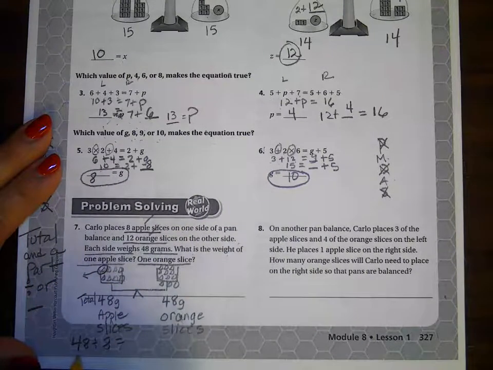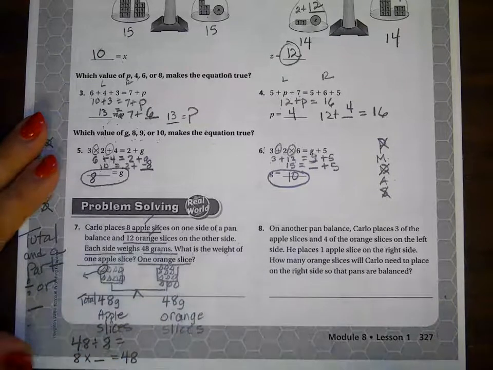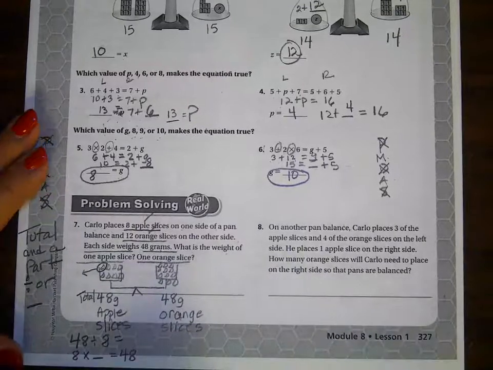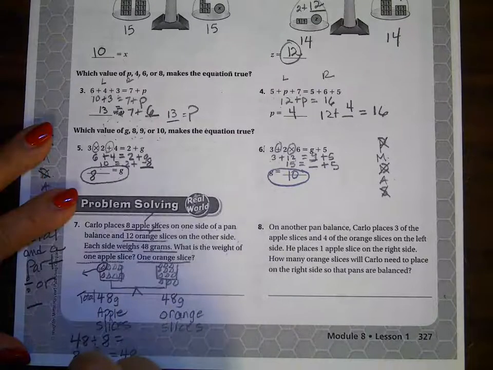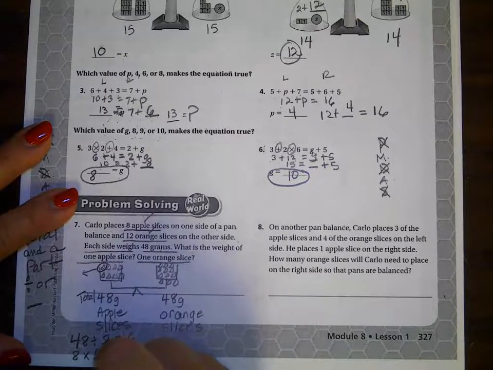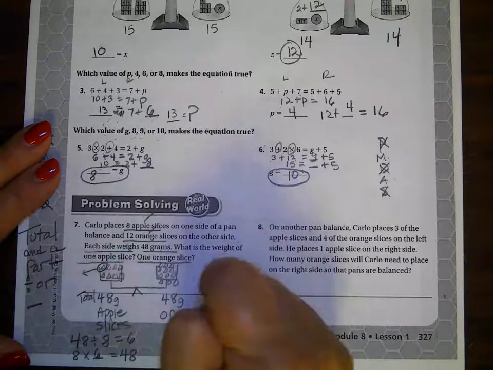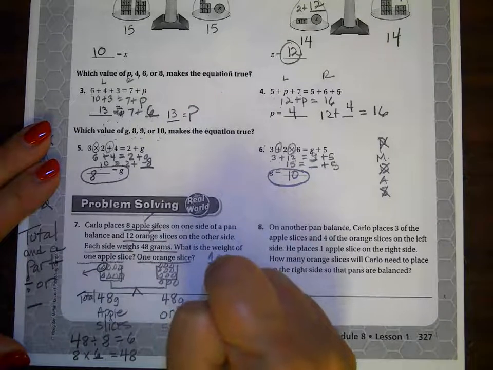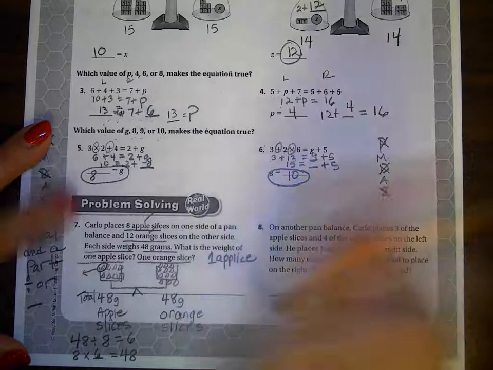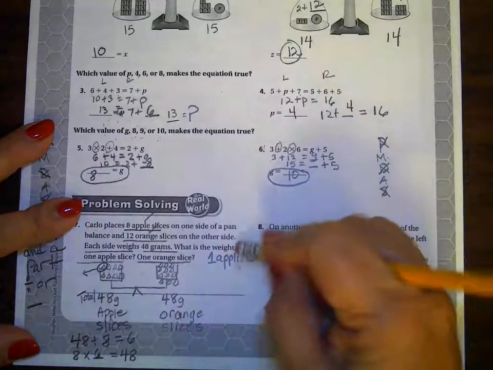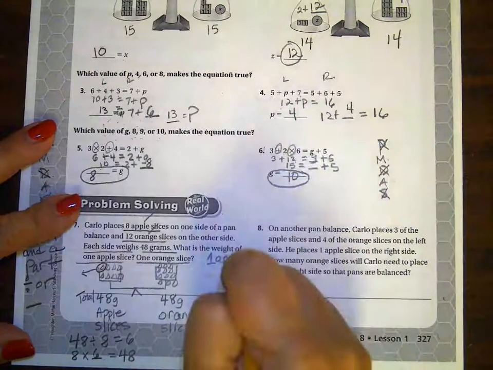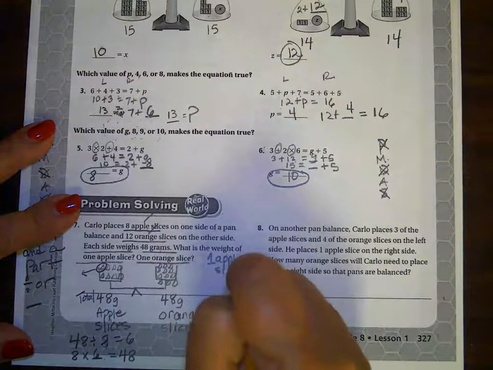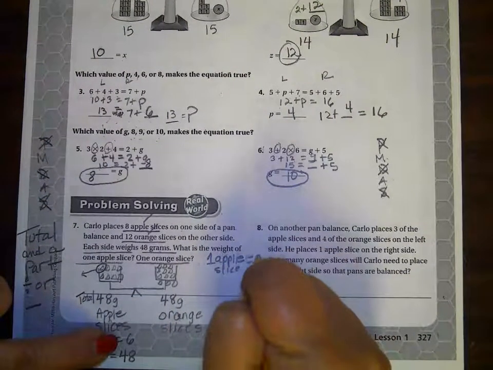This is the same as 8 times what equals 48. Okay, so 8 times what will be 48? Absolutely 6. So 48 divided by 8 equals 6. So one apple slice, because my brain wants to put apple and slice together, is equal to 6 grams.